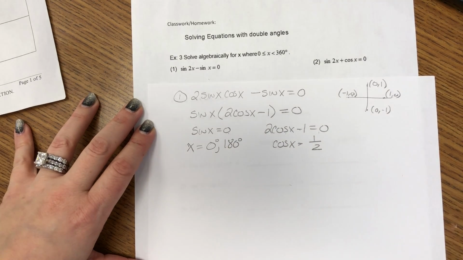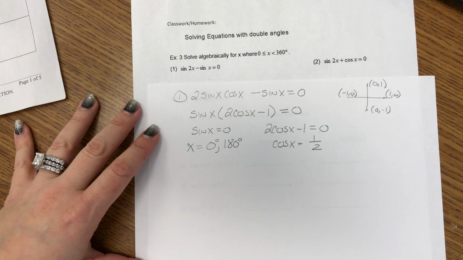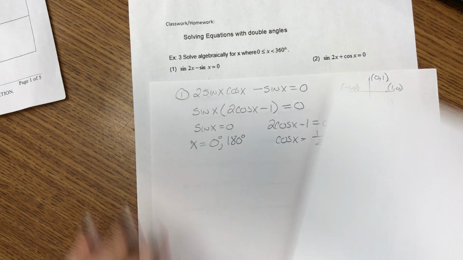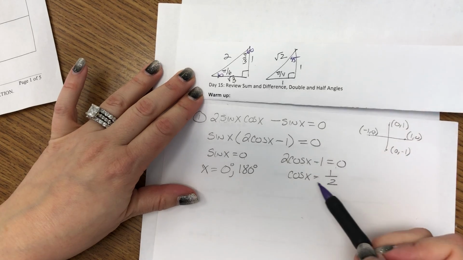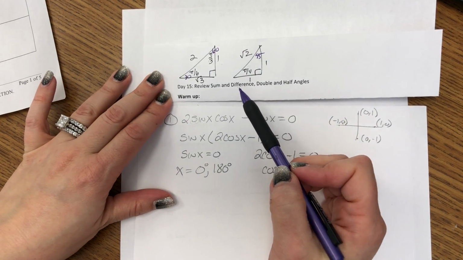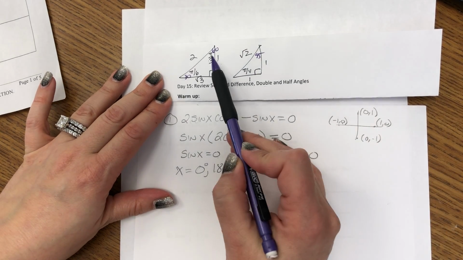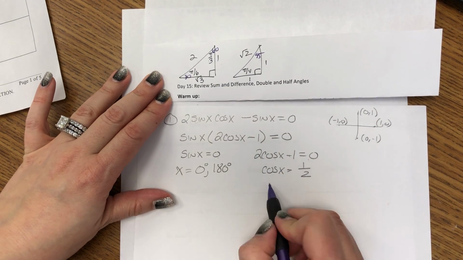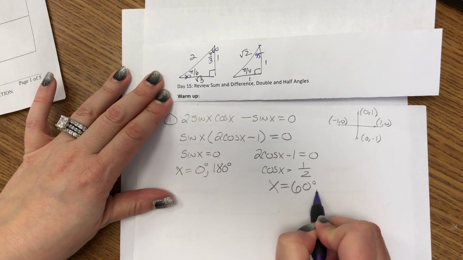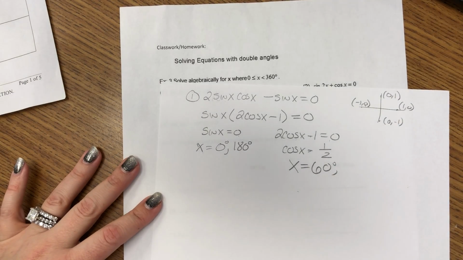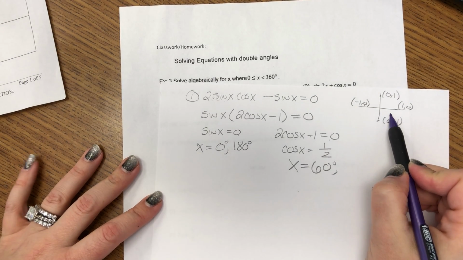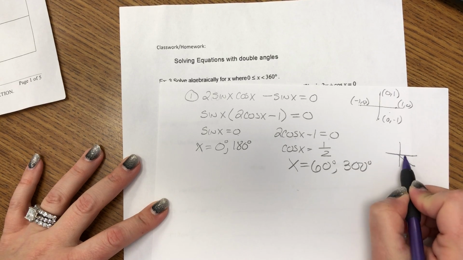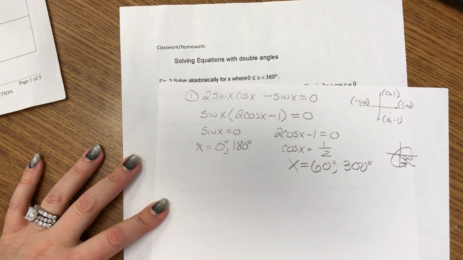And then when is cosine a half? I'm going to go back to my other special pictures. So cosine is adjacent over hypotenuse, so adjacent to the 1 is 60. But then I need the other positive quadrant for cosine with a reference angle of 60, which is 300, because that's this here, so this angle is 300.